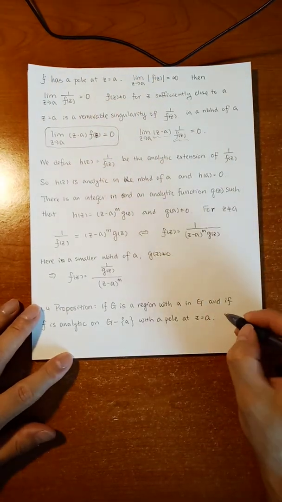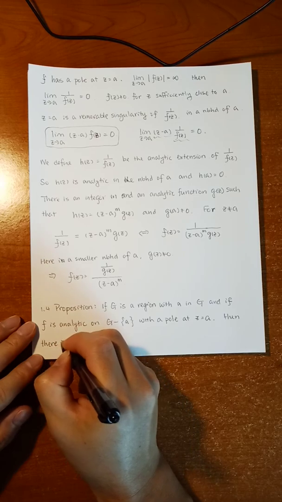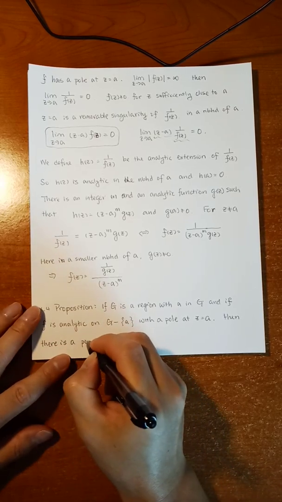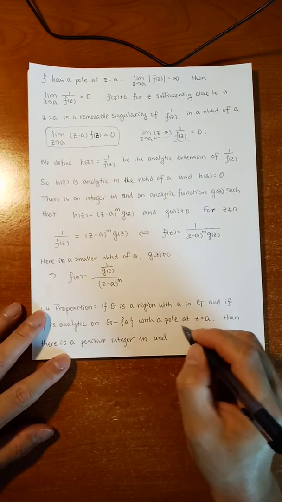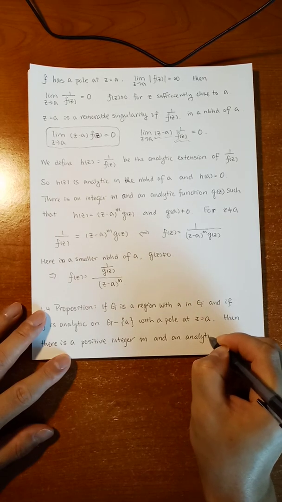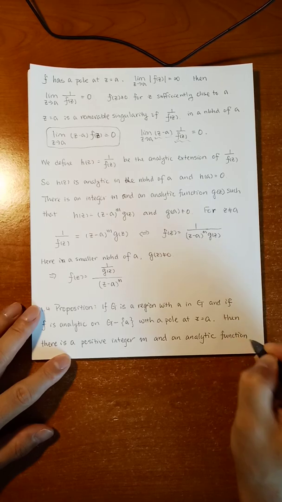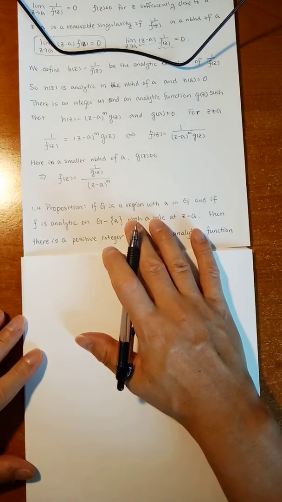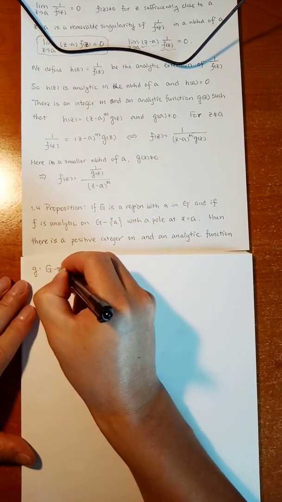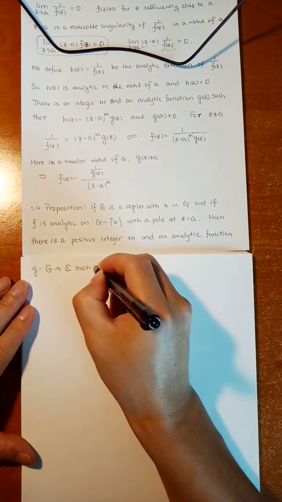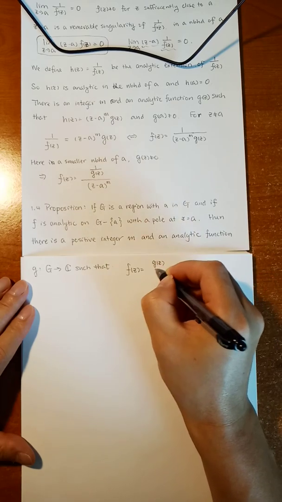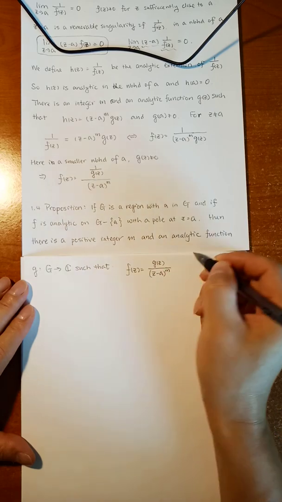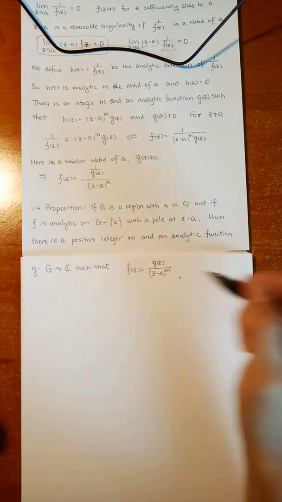Okay, so we have a pole, then there is a positive integer m and an analytic function g from the region G to C such that f of z is equal to g of z over (z minus a) to the mth power. Okay, so this is Proposition 1.4.